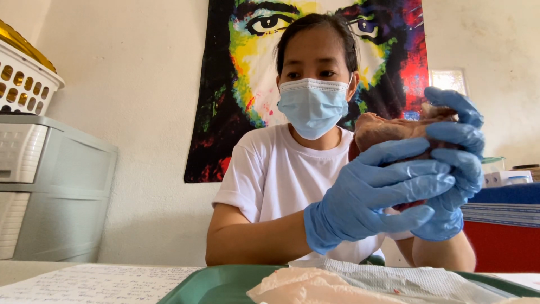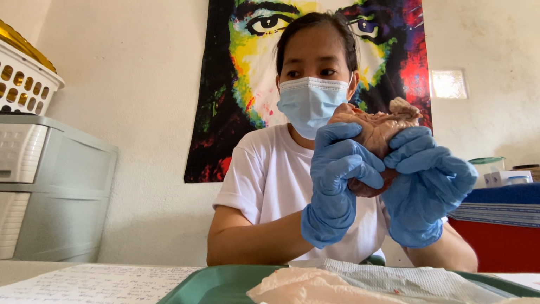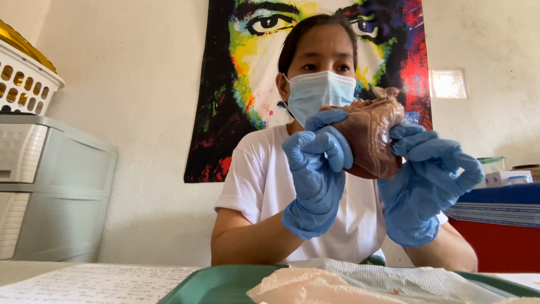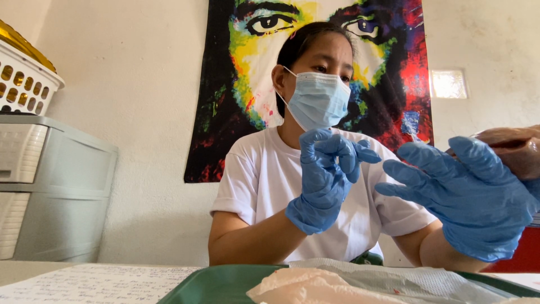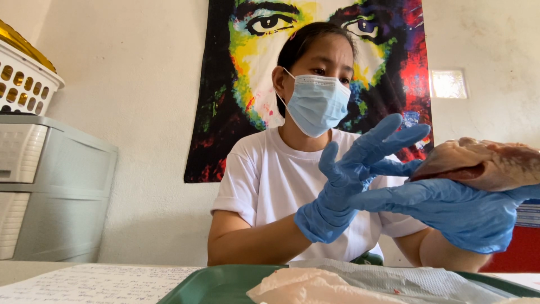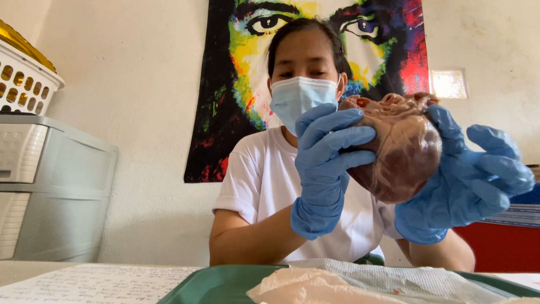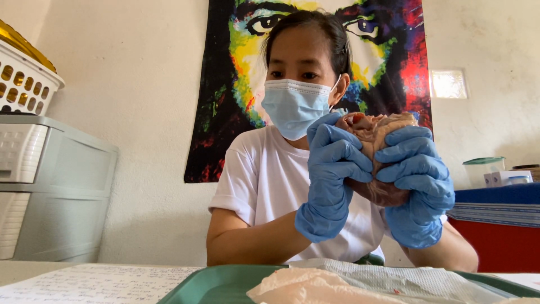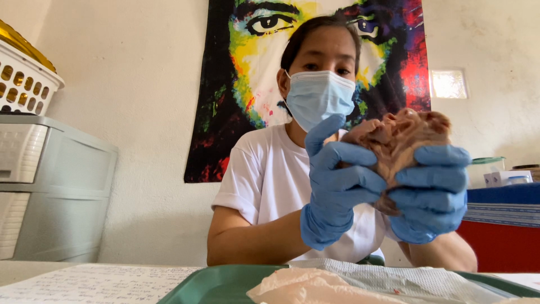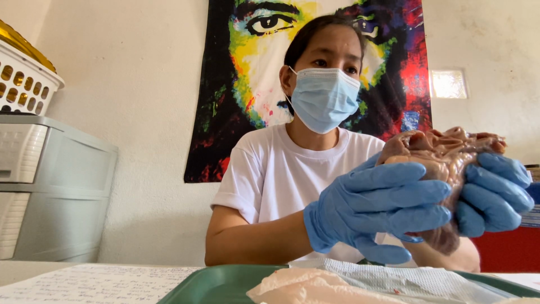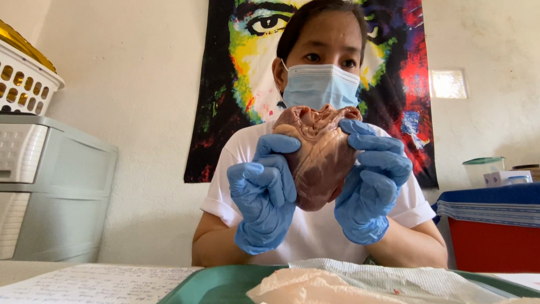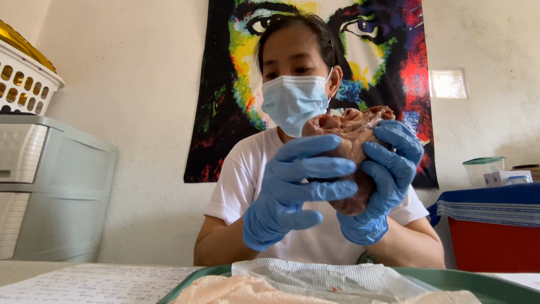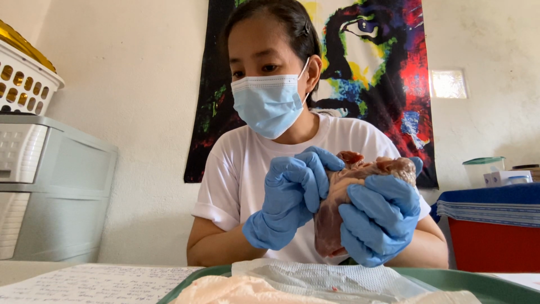The lower chambers, the more muscular, are the right and left ventricles. These are the right and left ventricles. That pumps the blood out of the heart. Yan. Sila yung nagpapump sa blood out of the heart. Ayan. Yung mga ventricles. Okay.